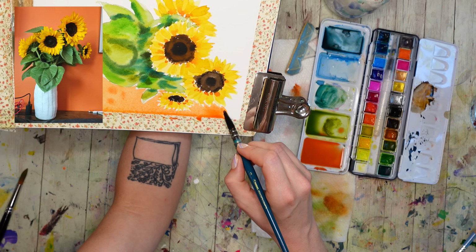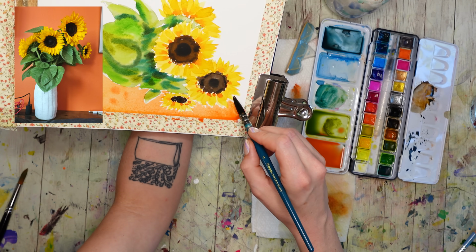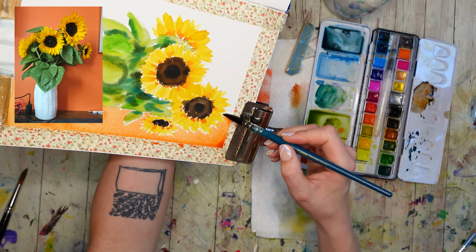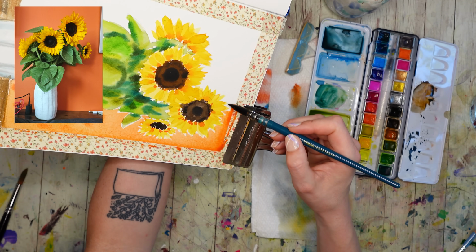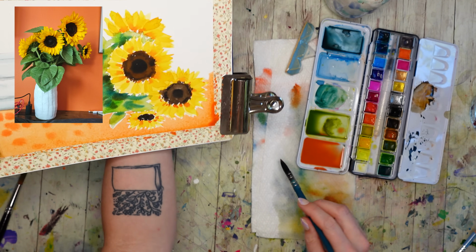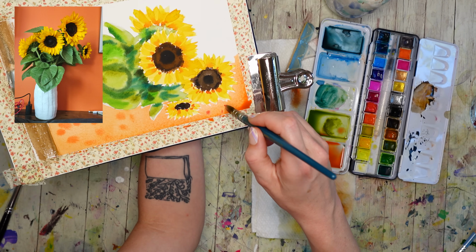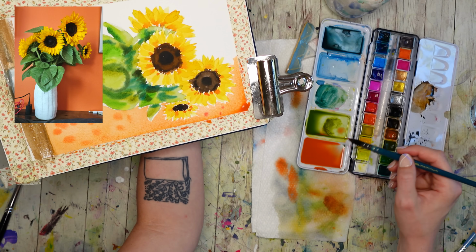For example, when I'm trying to work around these sunflowers, while I'm not going for a perfect matchup of getting into every single one of those petals, it's so much easier for me to get into those areas between the petals because of the direction I have my paper facing, because my brush easily slots in there.